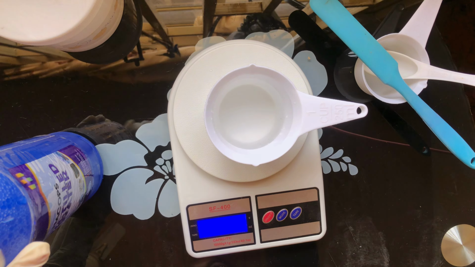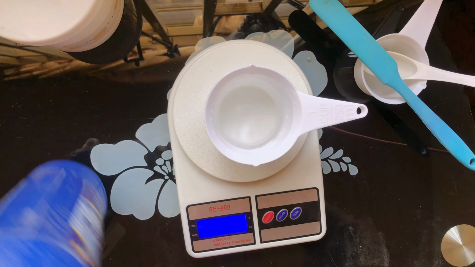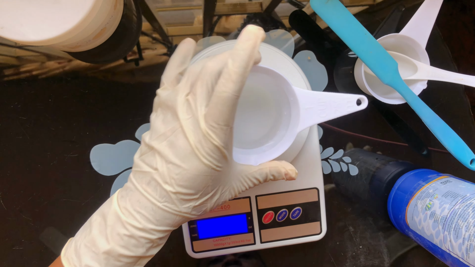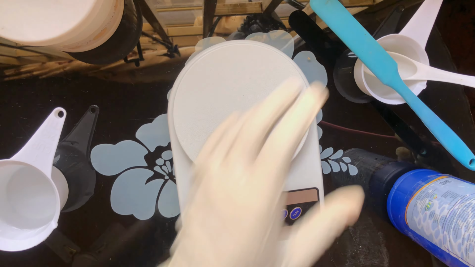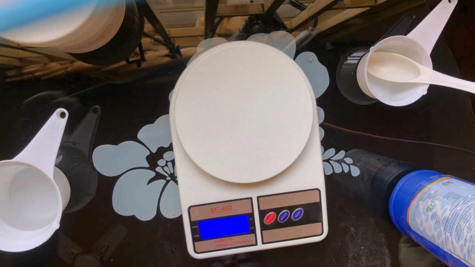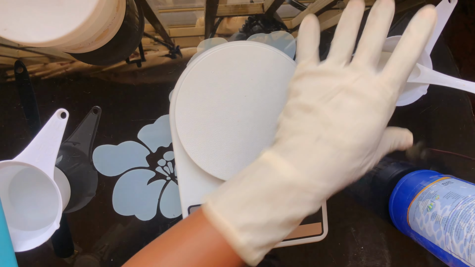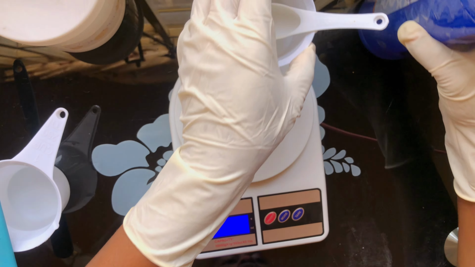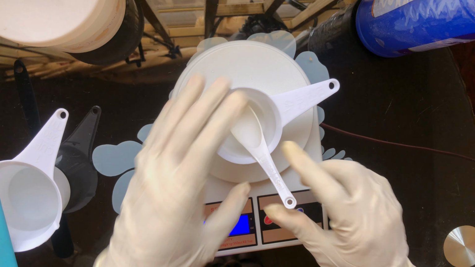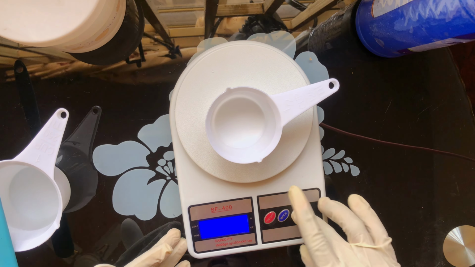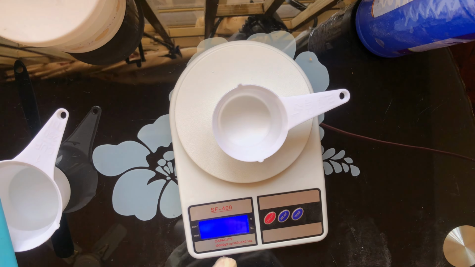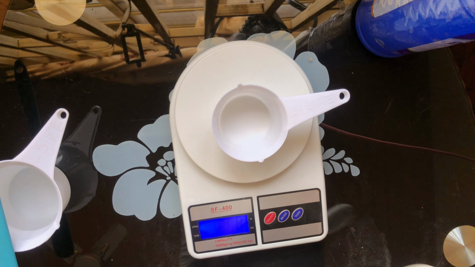This is 90 grams of our distilled water. We'll place it to one side, then we'll measure out our lye powder. 10 grams of our lye powder.